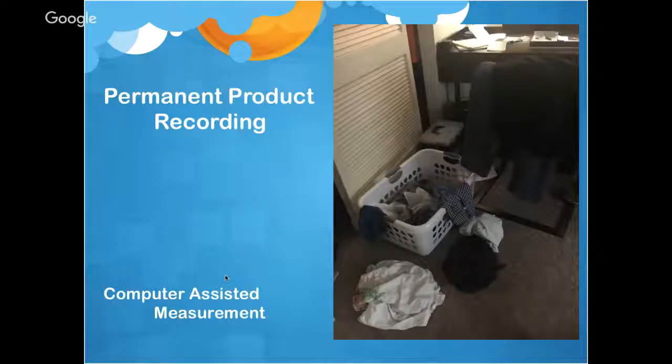Permanent product recording is measuring the effects of the behavior on the environment after the behavior has occurred. Sometimes this is when teachers grade works that students have turned in. So I may want to know how well a student can write an essay. So I'm going to tell them to write the essay, and then I'm not going to observe them writing the essay. I'm just going to grade what they turn in to me.